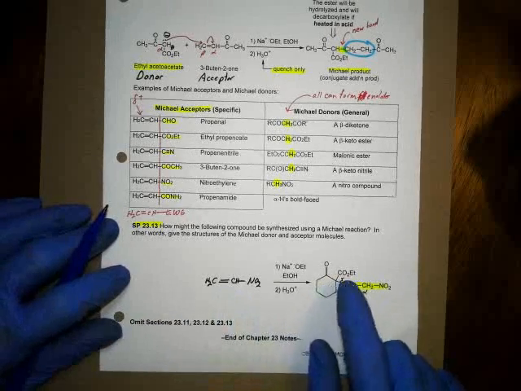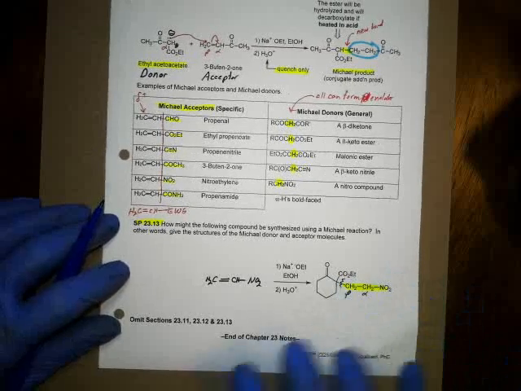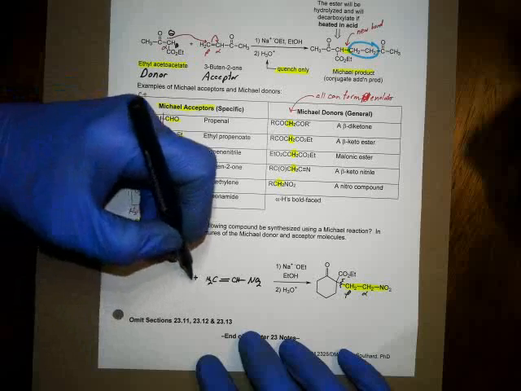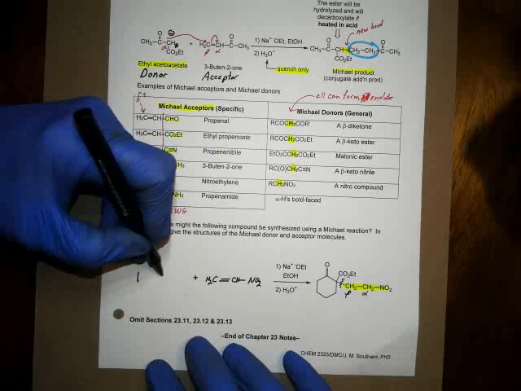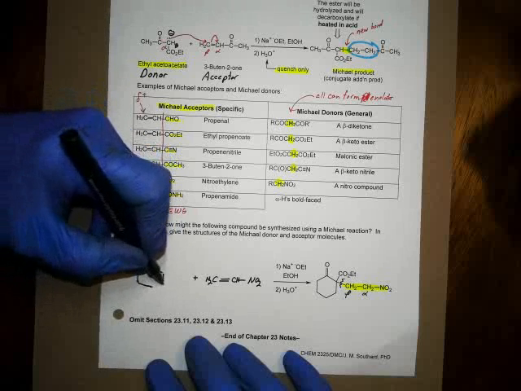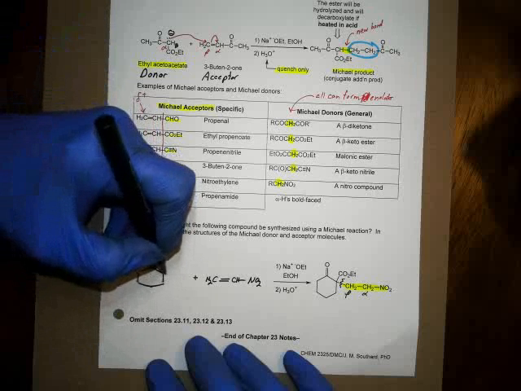Now the rest of the molecule that you see over here, everything to the left of my finger, that's going to be the Michael donor. Let's take a look at that. Knowing a little bit of organic chemistry and seeing how these things come together makes seemingly difficult problems become pretty easy.